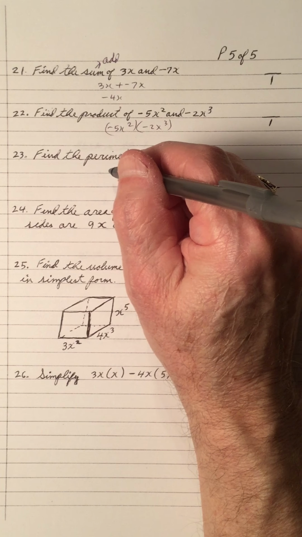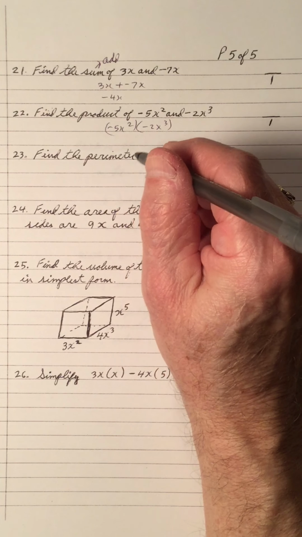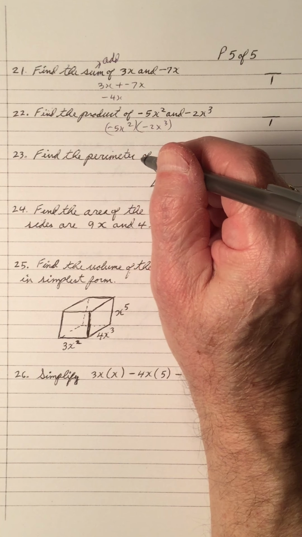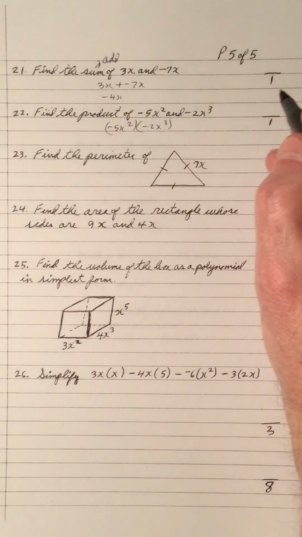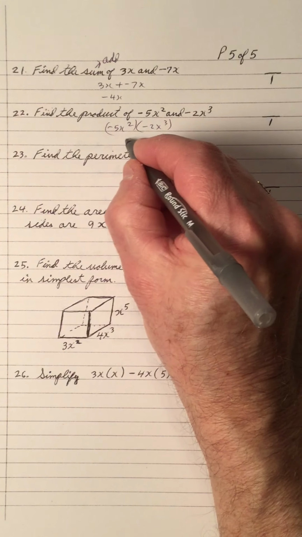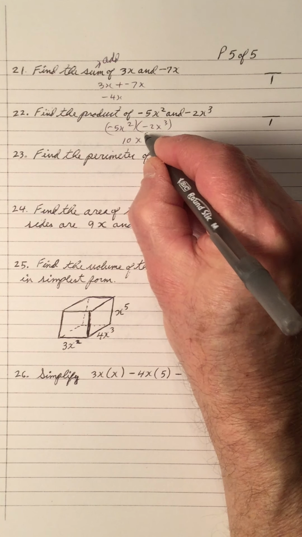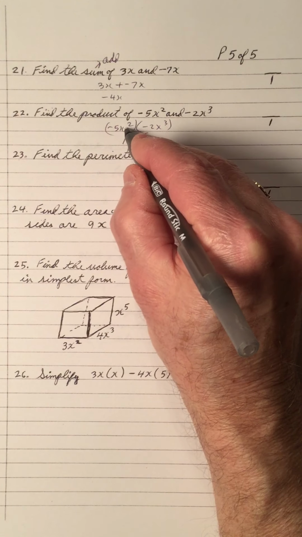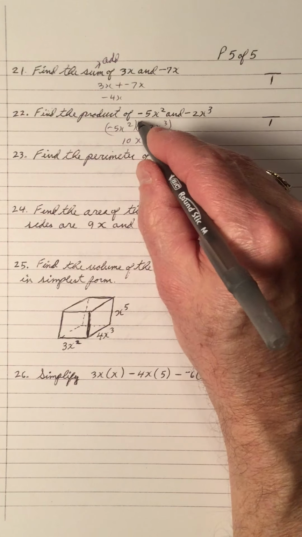When we divide, we say we get a quotient. Like 10 divided by 2 is 5. 5 is the quotient. And when we subtract, subtraction is called difference. So to multiply these, you get negative times negative is positive. 5 times 2 is 10. And we add the exponents to get a 5. There's x squared is x times x. x cubed is x times x times x. That's 5 x's. So you add the exponents.